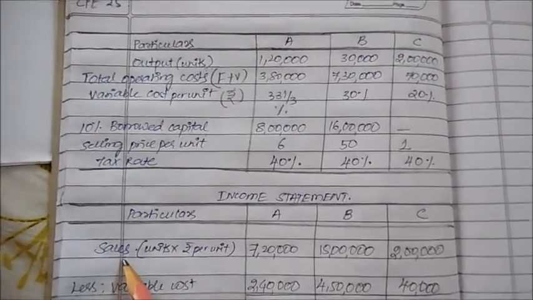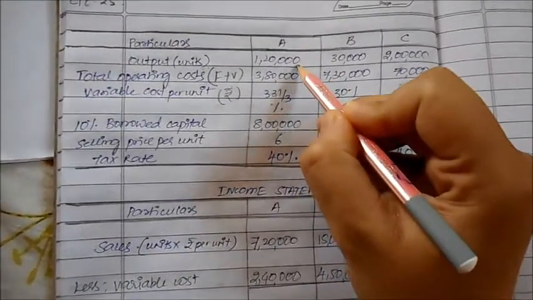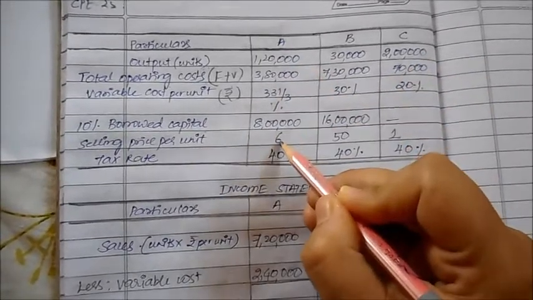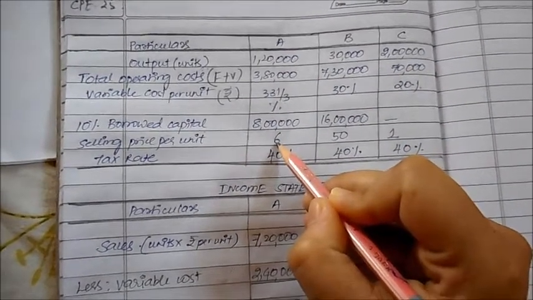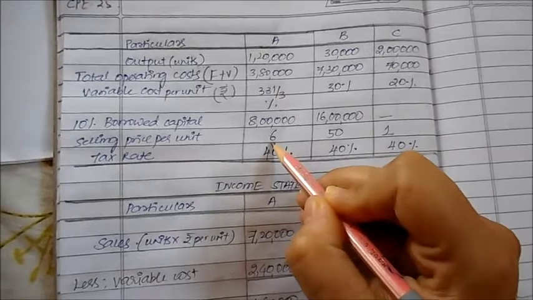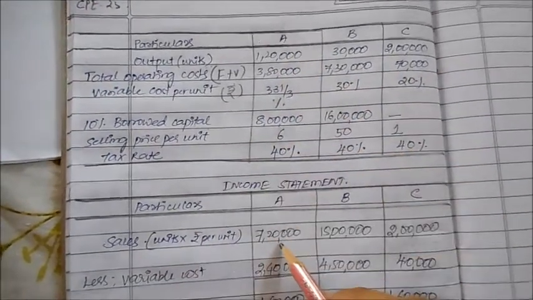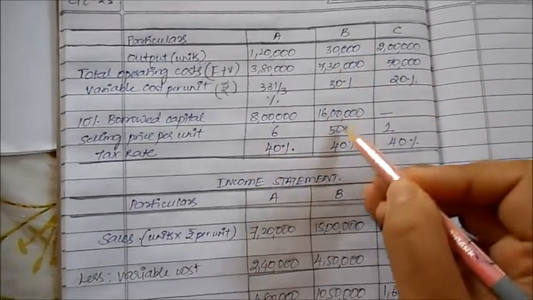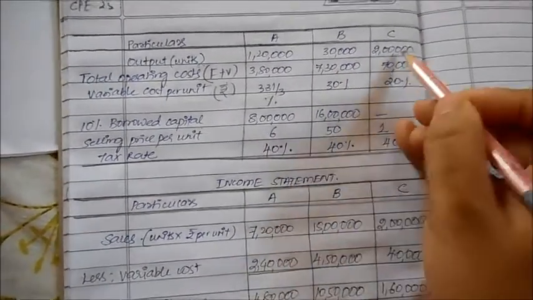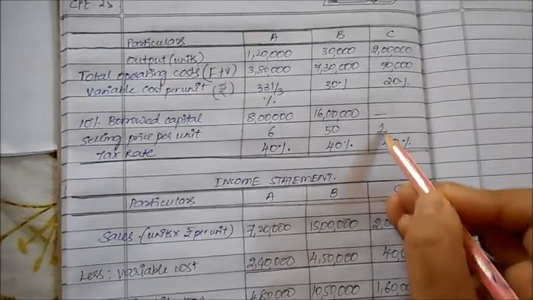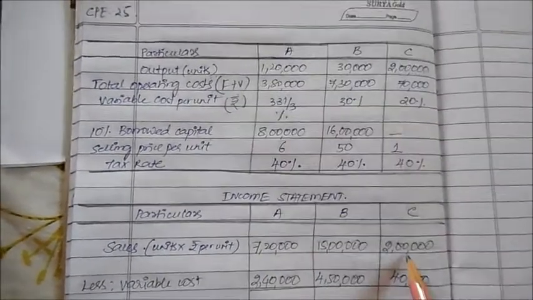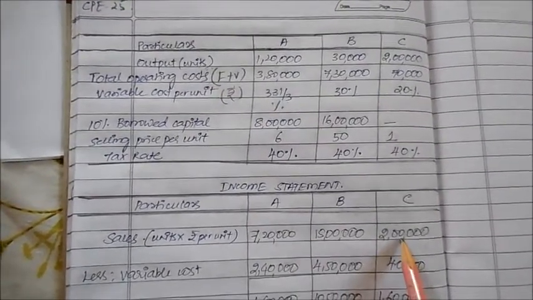Now how did we arrive at sales? The unit of production is multiplied by the amount per unit, or you can say price per unit. So 1,20,000 multiplied by 6 will give you 7,20,000. 30,000 into 50 will give you 15 lakhs, and simultaneously 2 lakhs into 1 will give you 2 lakhs. So that's how we started with our sale price.